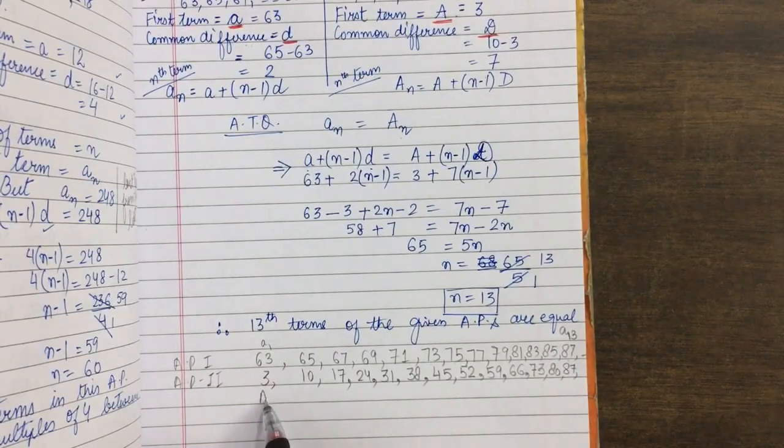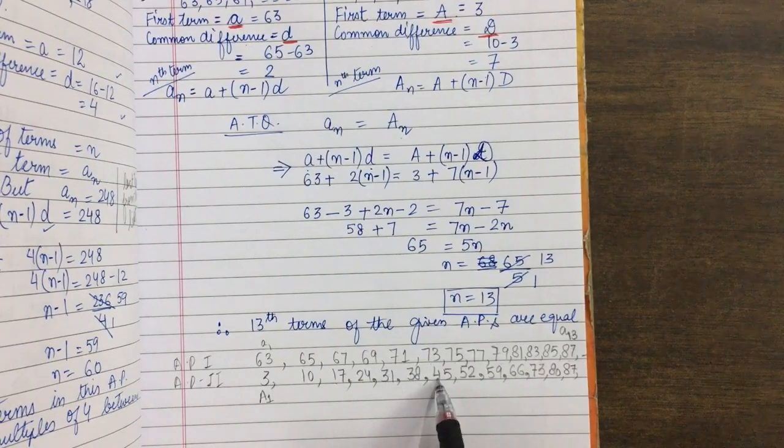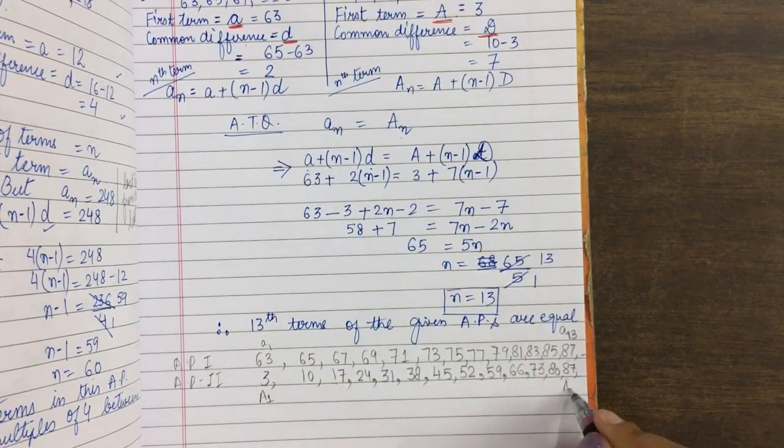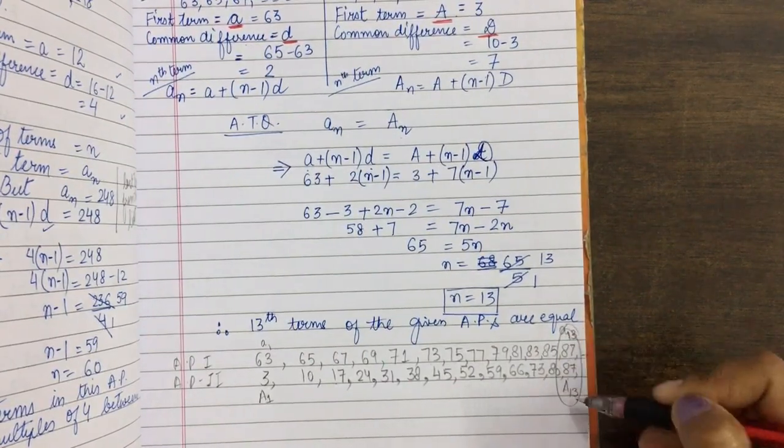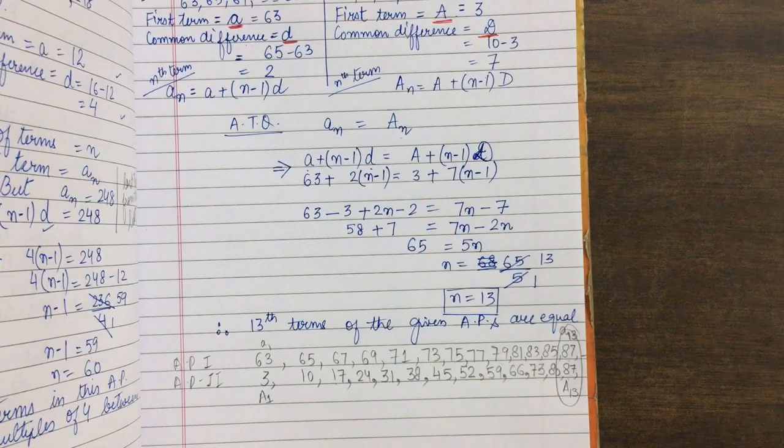Again, if you just look at this, this is the first term, second, third, fourth, fifth, sixth, seventh, eighth, 9, 10, 11, 12, 13. This is the 13th term, and what you can see is that the 13th term for both the arithmetic progressions is same.